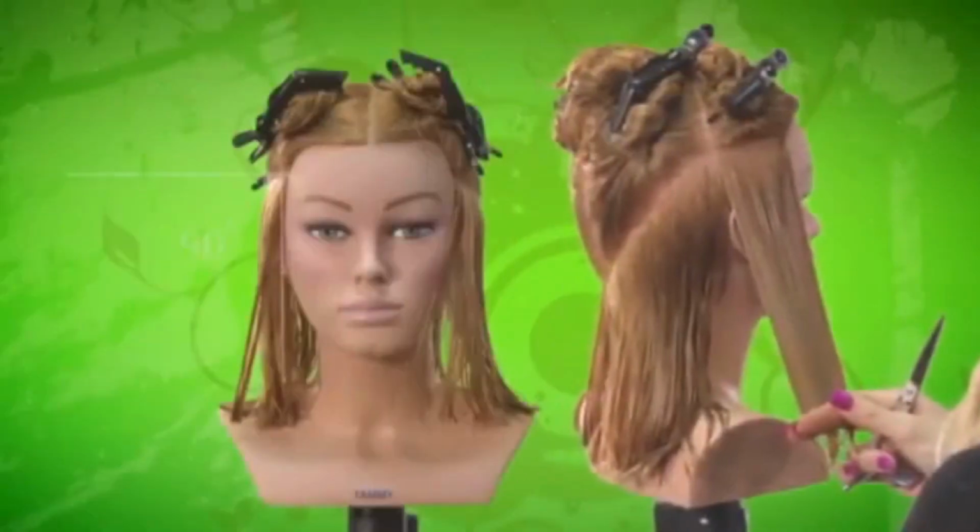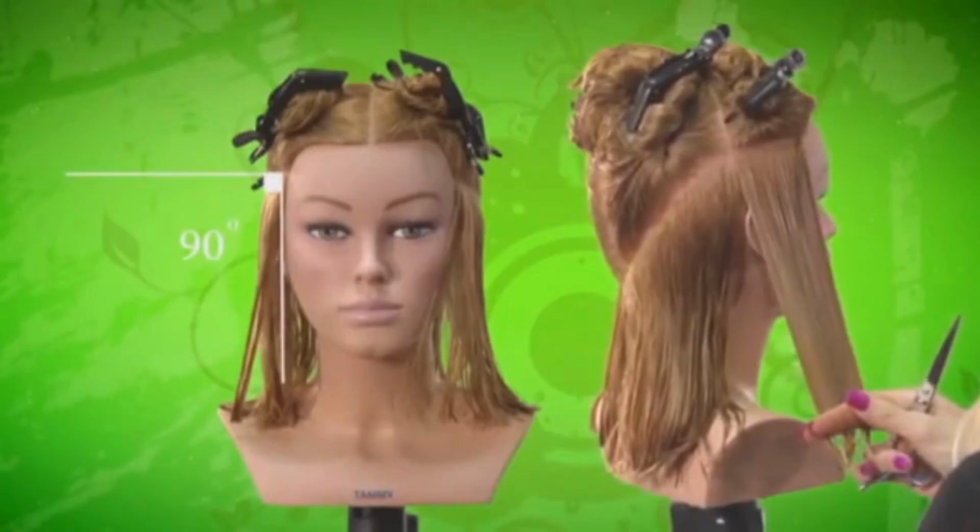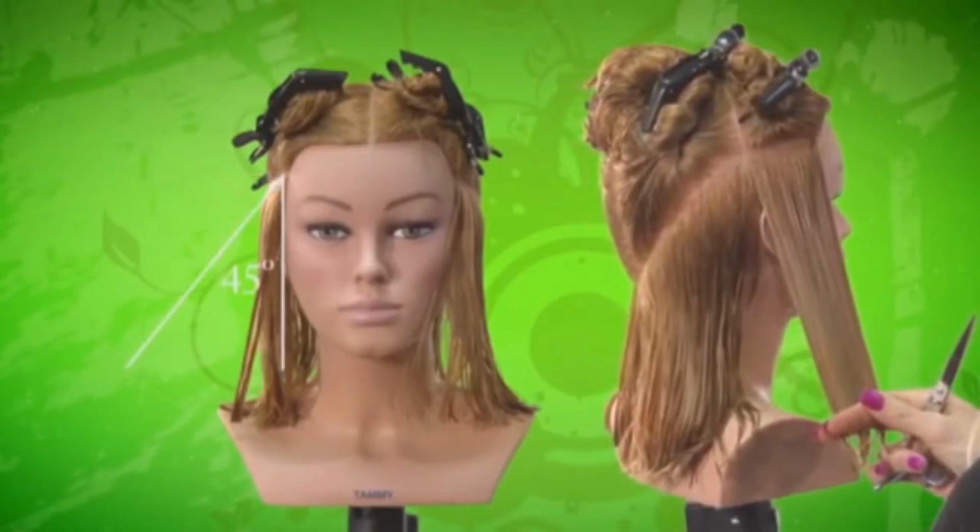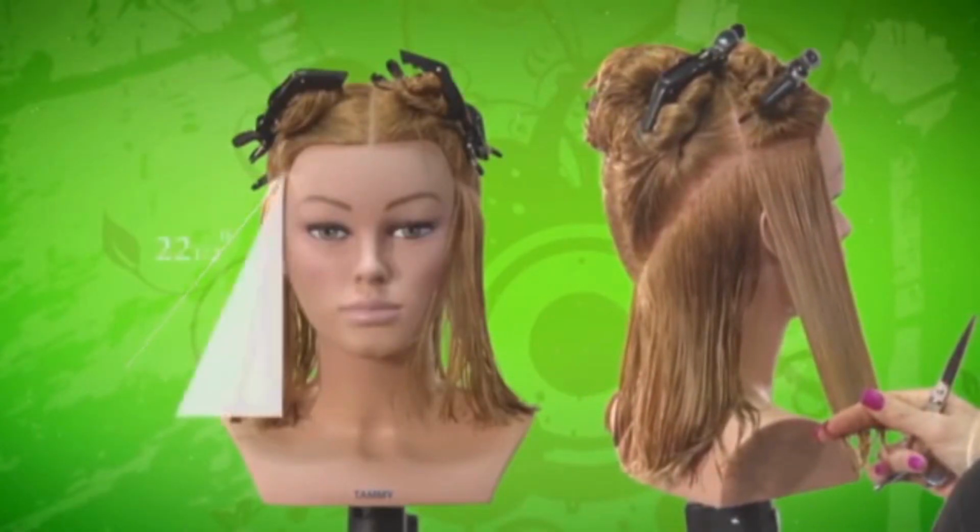The graphic on screen shows a 90-degree projection angle from the head, a 45-degree projection angle, and the 22.5-degree projection angle we will be utilising for this haircut.